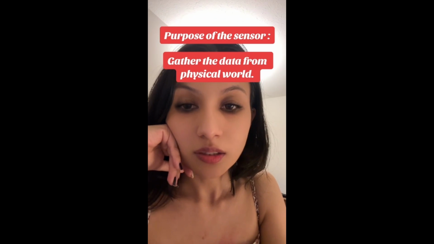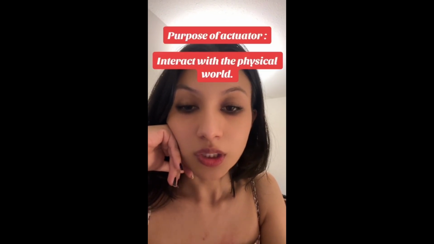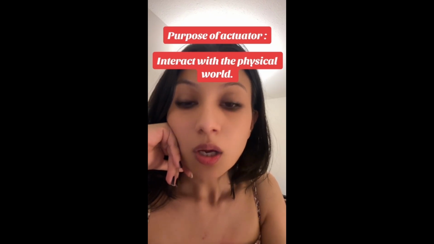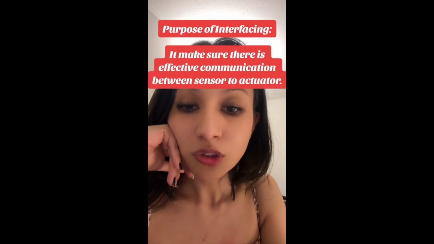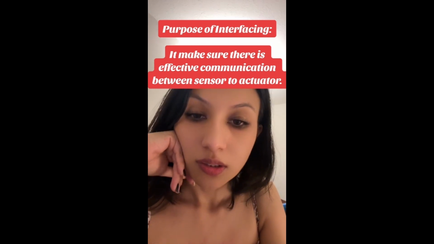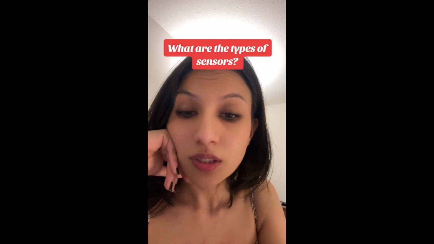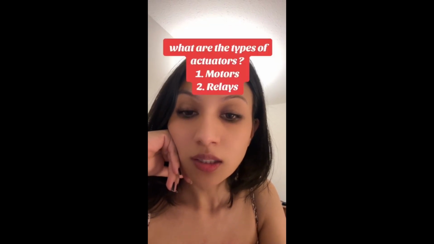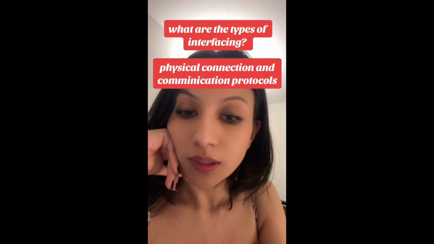Purpose of the sensor: gather the data from the physical world. Purpose of actuator: interact with the physical world. Purpose of interfacing: make sure there is effective communication between sensor and actuator. What are the types of sensors? Temperature, light, pressure sensors. What are the types of actuators? Motors, relays. What are the types of interfacing?